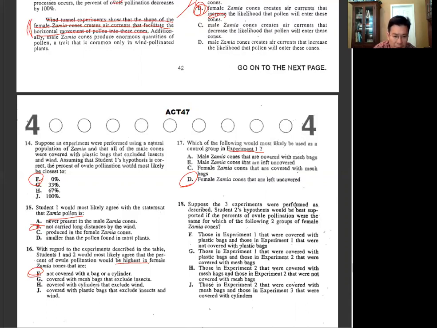Suppose experiment 3 is performed as in this question. Which hypothesis will be best supported? The percent of ovule pollination is the same for which of the following 2 groups of females? 1 covered, 2 covered with a mesh bag, 3 were covered with cylinders.